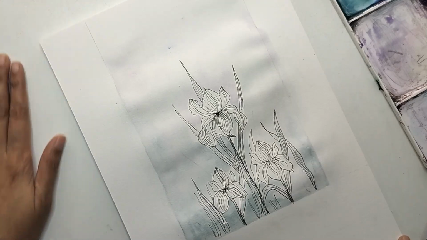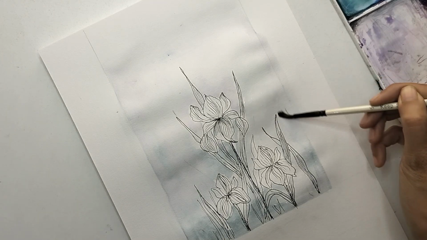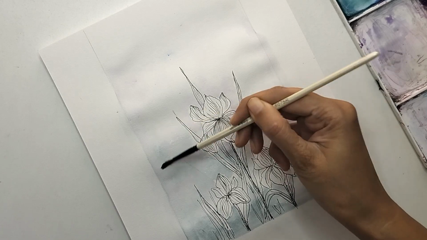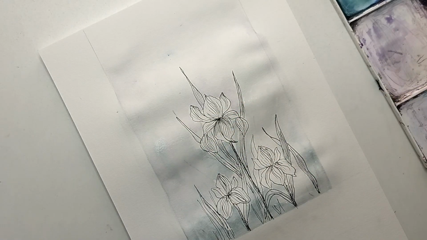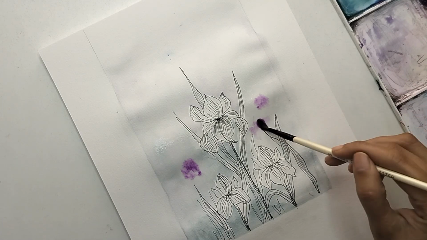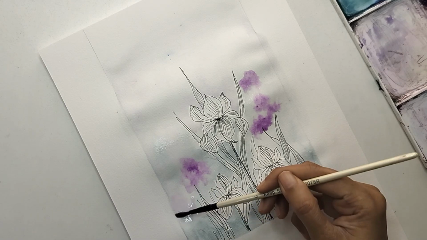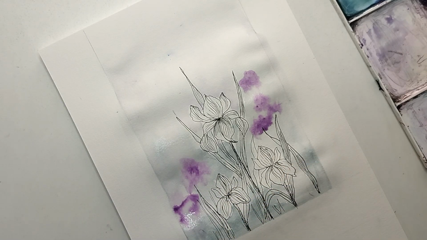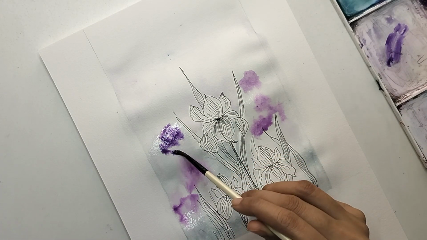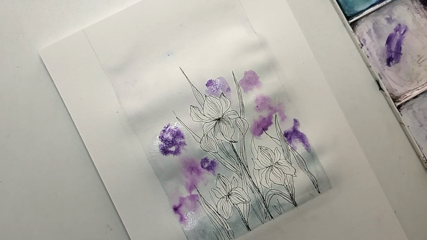Now I don't want a very hard frame kind of pattern, as we can see, so I have decided to make it a little different. So I'm adding more water into my sheet and I'm using violet color and purple color to make a replica of an iris kind of flower. So we have so many flowers at the background which are blurry. I think you understand my point, right? So you don't have to create the flower as is. You can simply put some patches of color here and there.